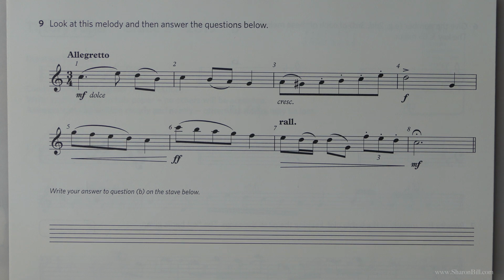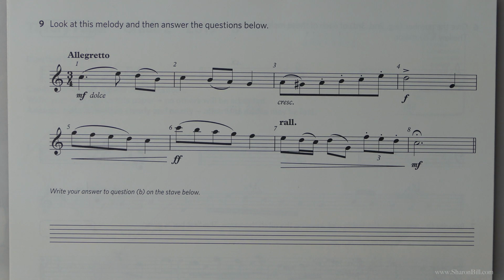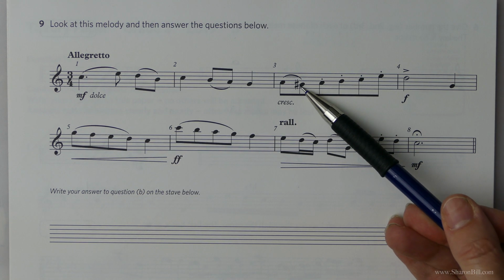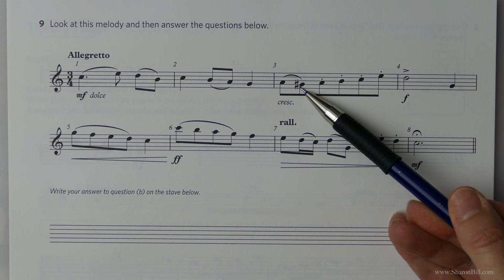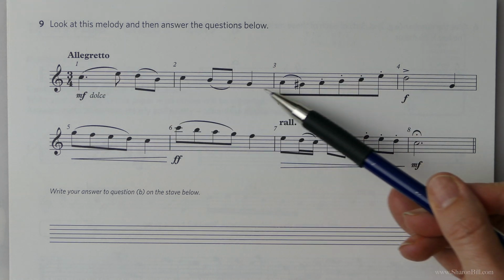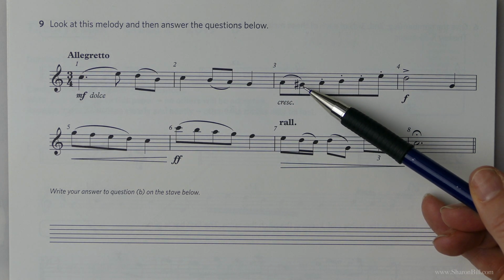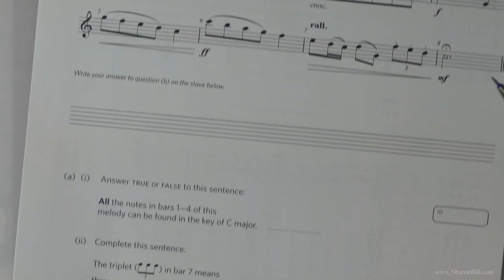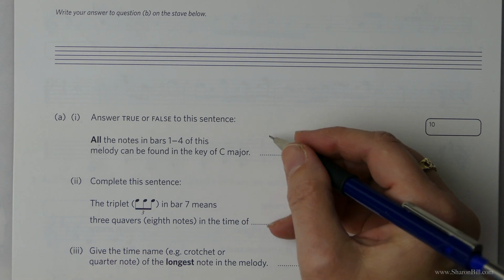So no sharps or flats is the only way that can be possible. And at a glance, straight away, we can see here there's a G sharp. And so although there's a key signature of nothing, all of the notes are not part of C major because C major would not have a G sharp in it. So that statement is false.